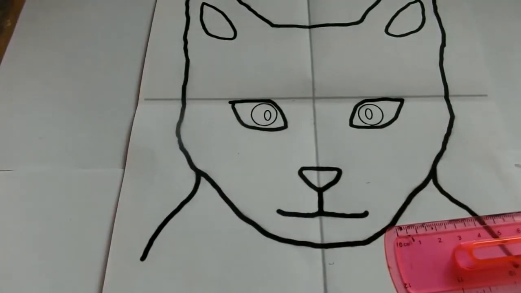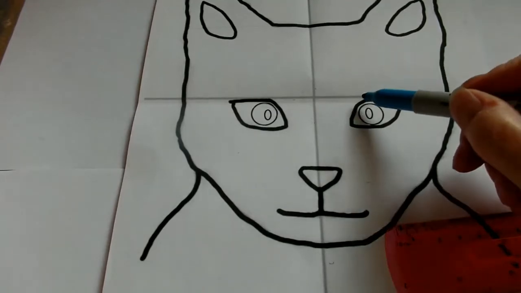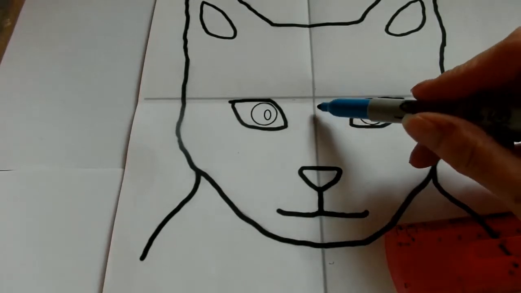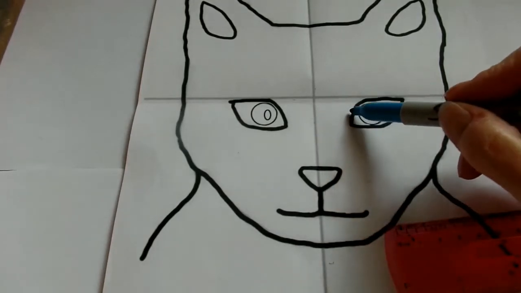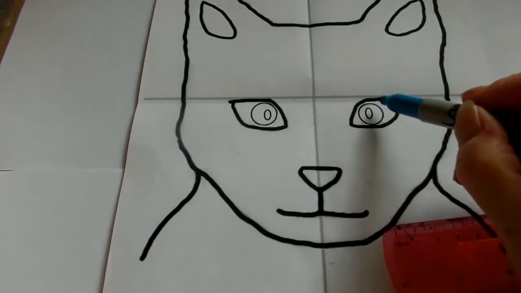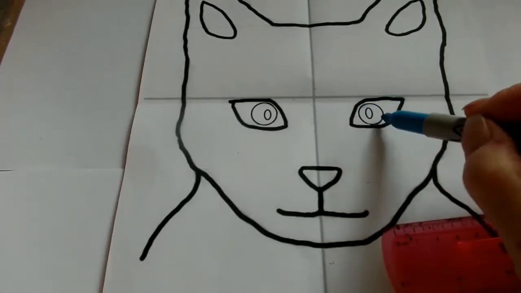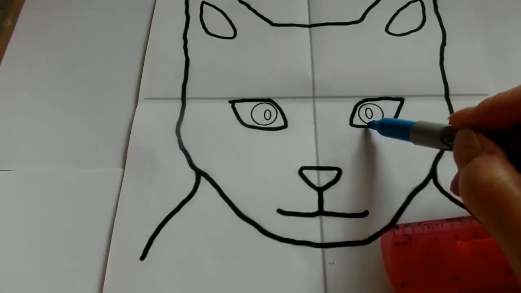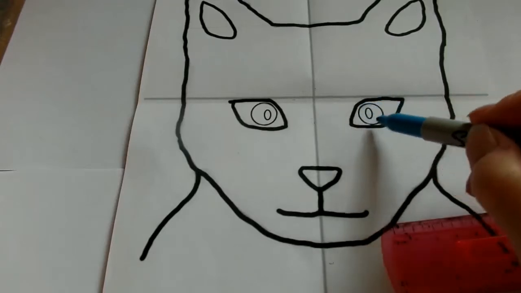Now, we also, in our last lesson, learned about negative space. So you can take a look at the space from the line to the eye and look at the shape of it. You want to make sure you're creating that shape when you draw. And the same thing when you go to put your eyeball inside the socket. You look at your negative space right here, and it helps you to see where to put that eye.